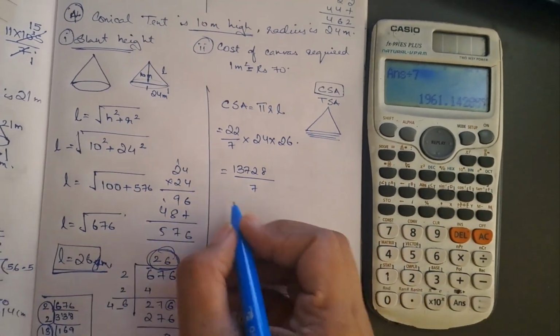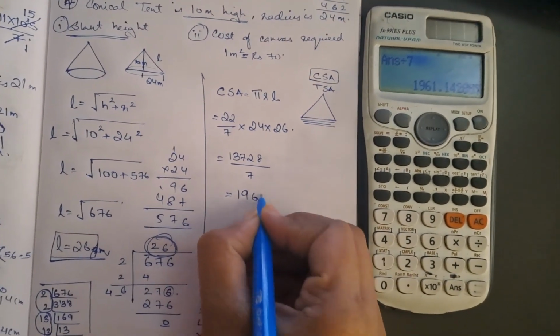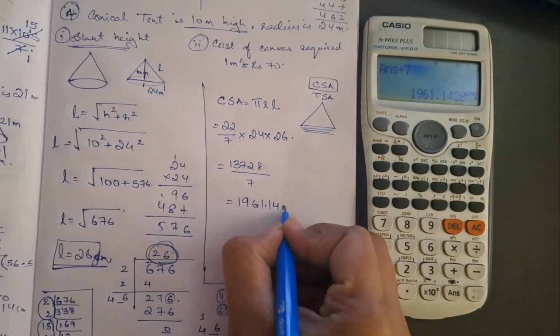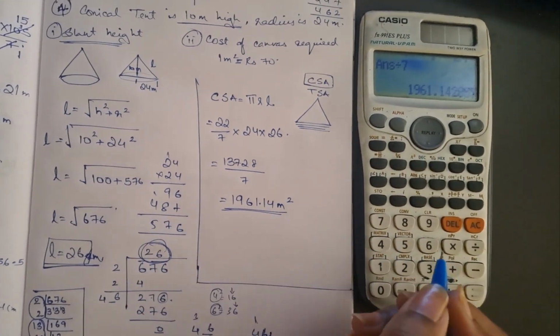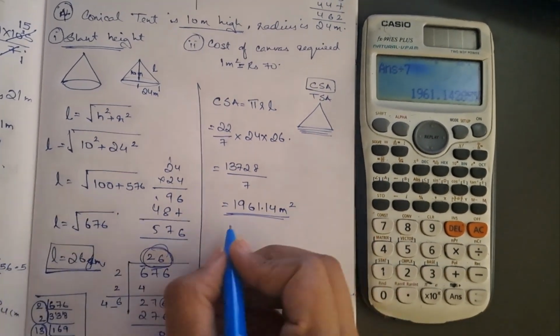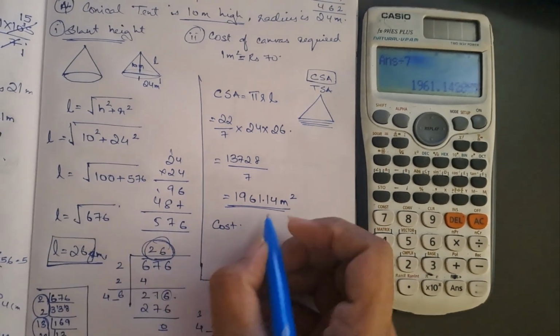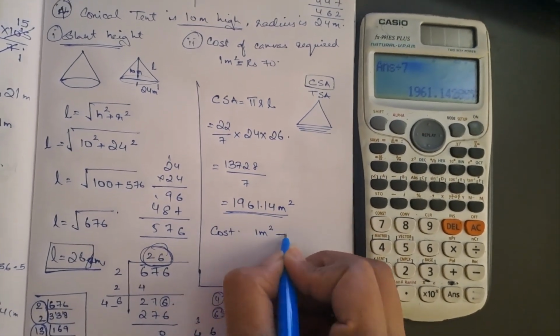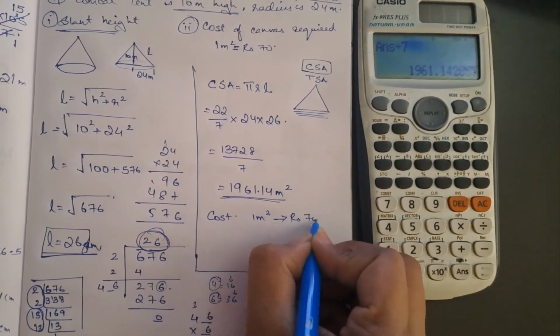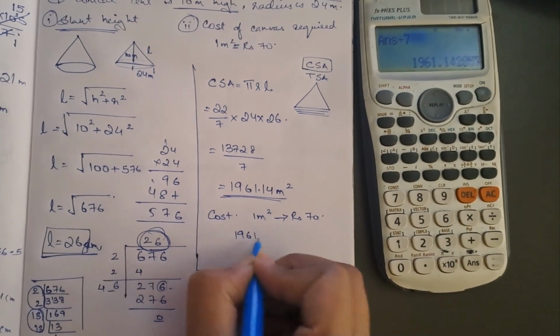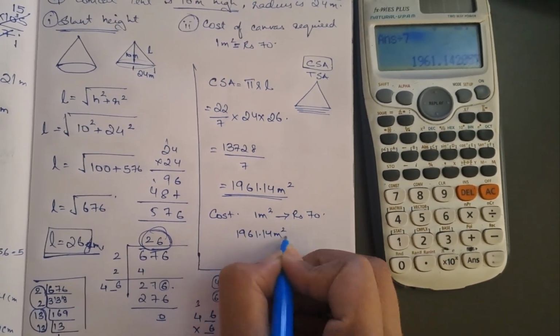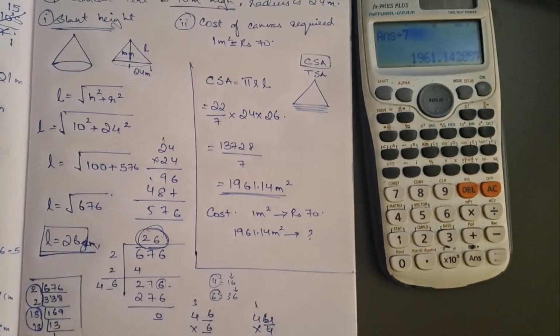Divided by 7, it is 1961.14 meter square of cloth is required. Then it says you need to calculate the cost. For 1 meter square, it is rupees 70. For 1961.14 meter square, how much is required?